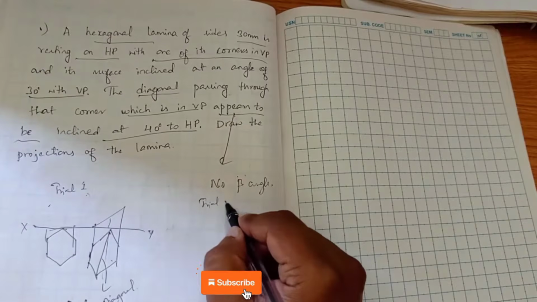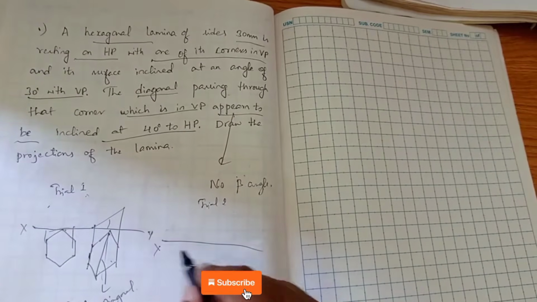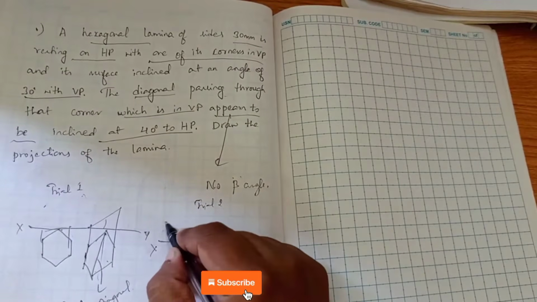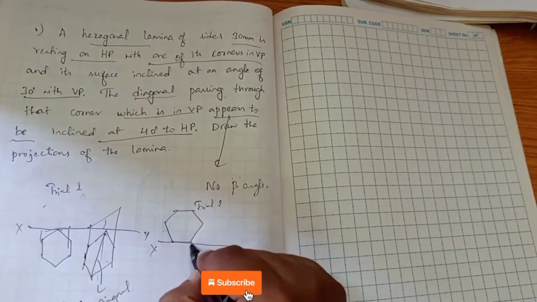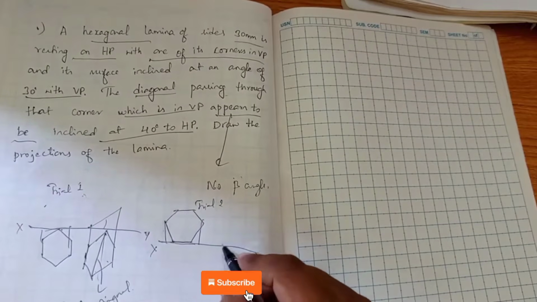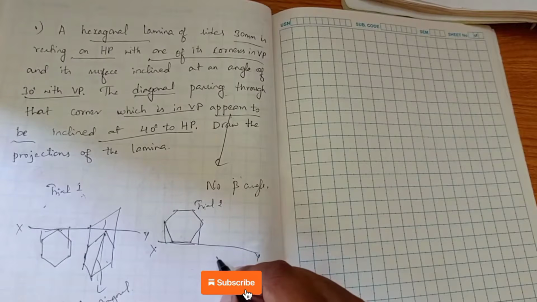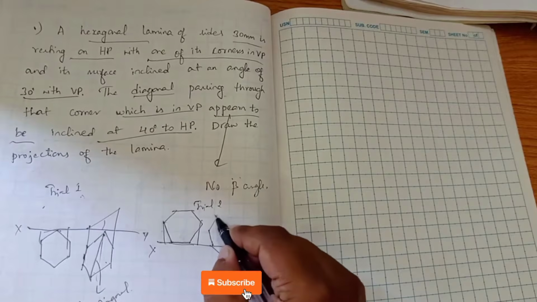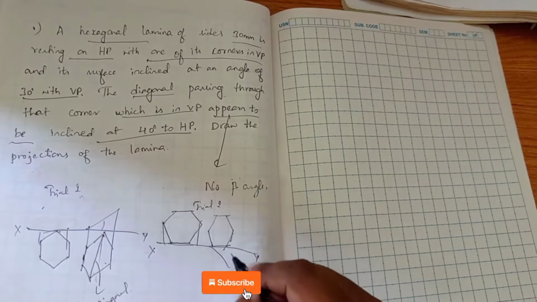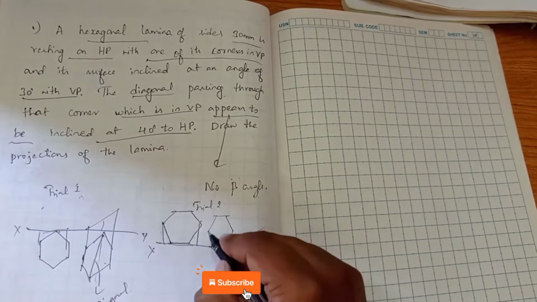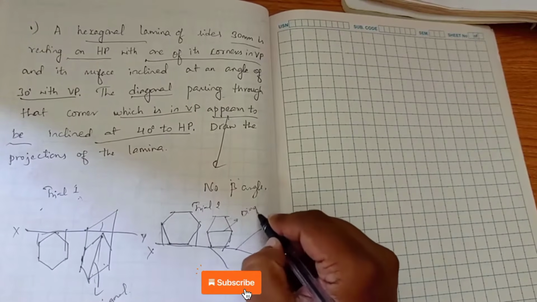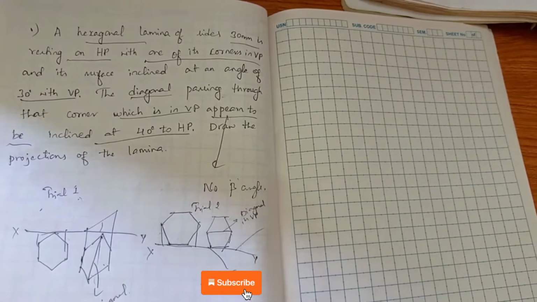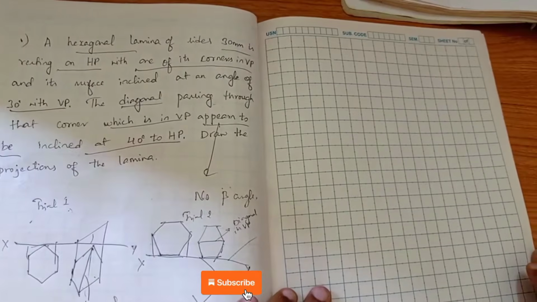Now we see the trial 2. So in this trial 2 we are going to construct like this, an edge touching the HP plane, corner in the VP plane, the first position. Okay, and then inclination to VP given, so you get it like this. Okay, second inclination, and third inclination, you can see this is our diagonal. So you can see here the diagonal is in VP. So this trial, it is correct. So we will proceed now with the solution.